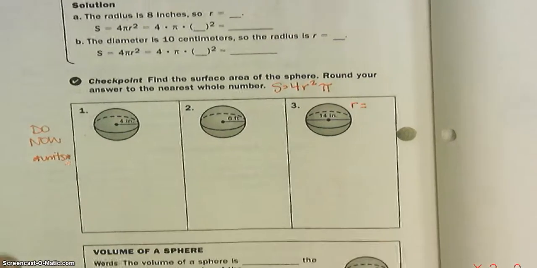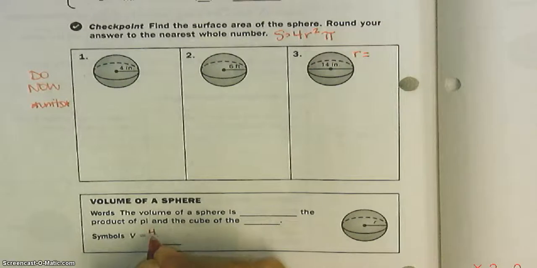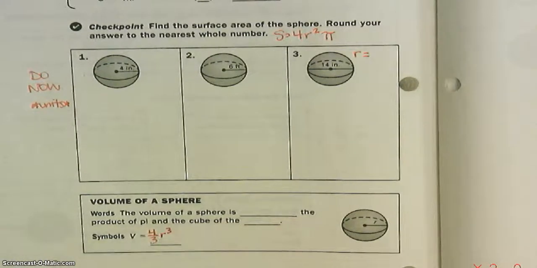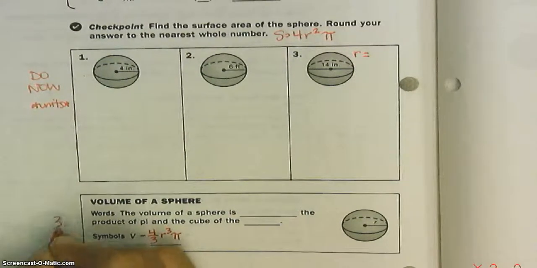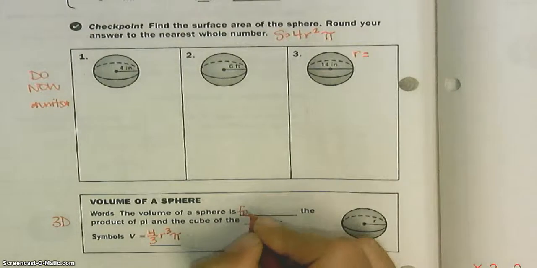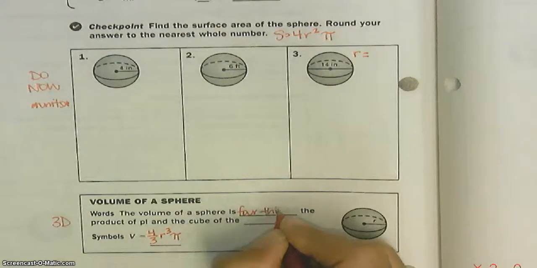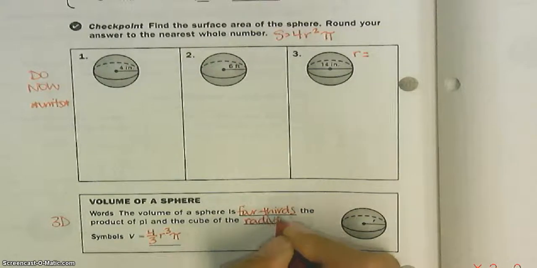Now we're doing volume of a sphere. How much can this sphere hold? Not how much is on the outside, but how much can it hold? And for that, we use the fraction 4/3. And we have to do r cubed because we are in the third dimension now. And we're going to do volume. It's three-dimensional. So it's 4/3, the product of pi and the cube of the radius.